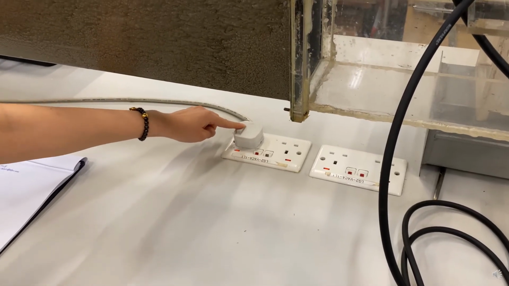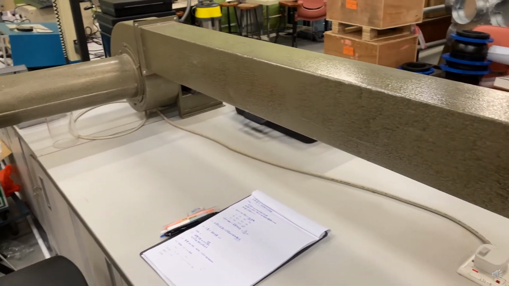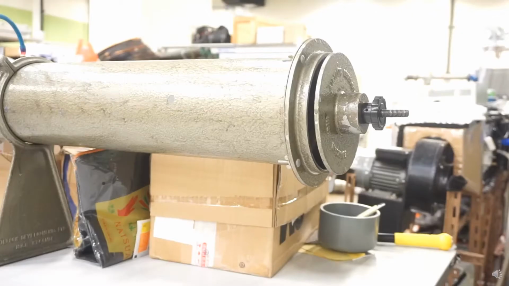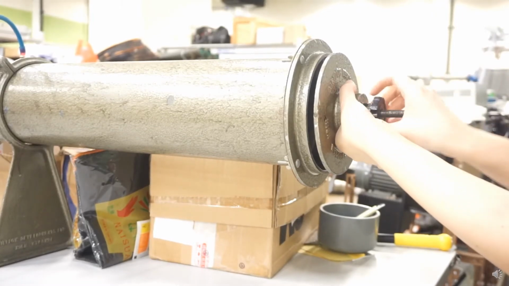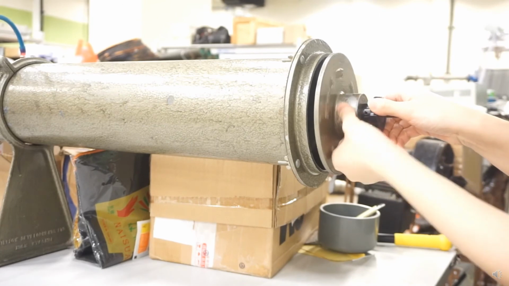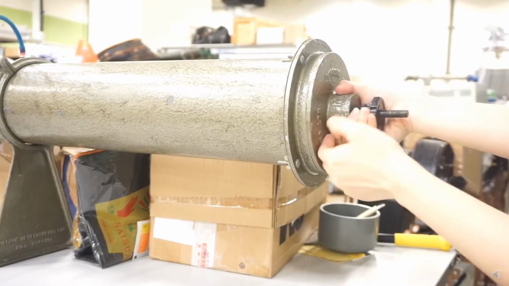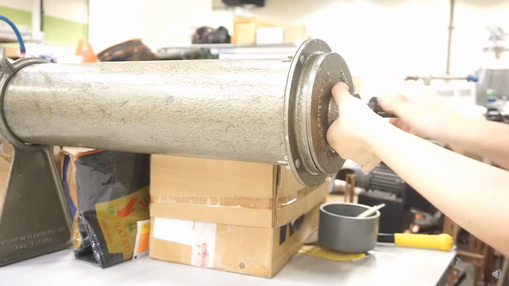We need to turn on the power first and start the fan. As I introduced before, at the end of the duct in this rig is a damper. And after we start the fan, we need to close this damper.